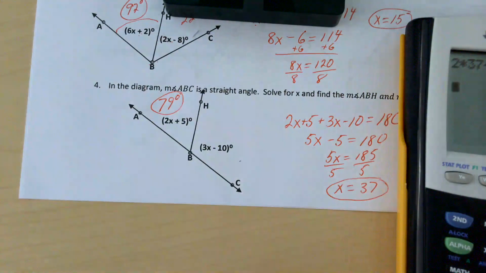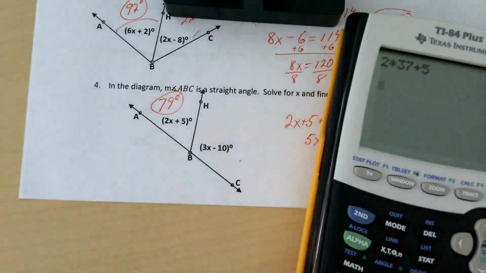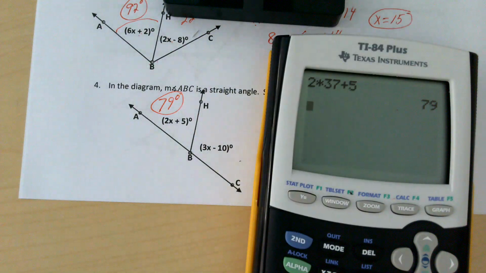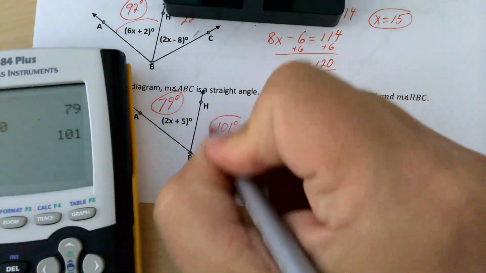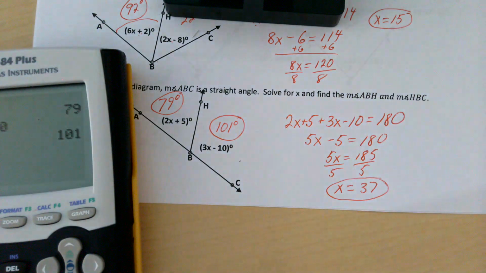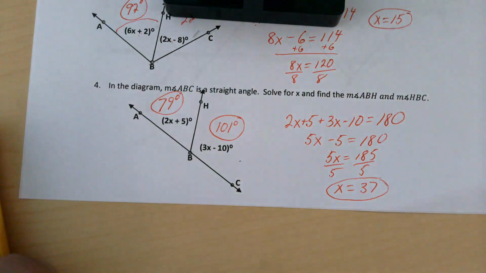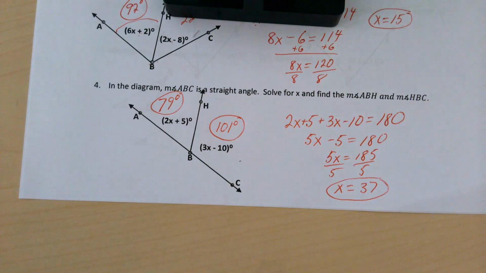which will leave us 101, but I'm going to show where we get the 101 by taking 3 times the 37 that we got for x minus 10. And we definitely get 101. That is the completion of the first page, and hopefully all these problems make sense to you.